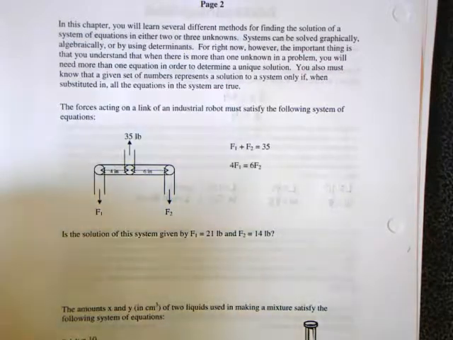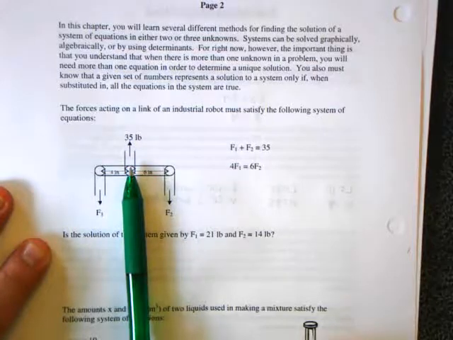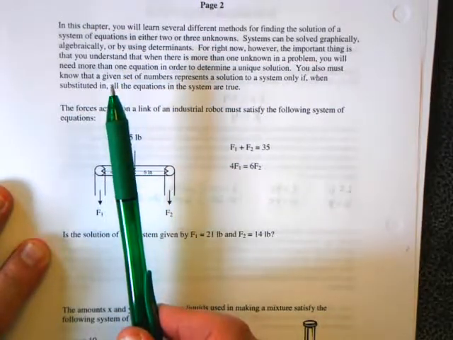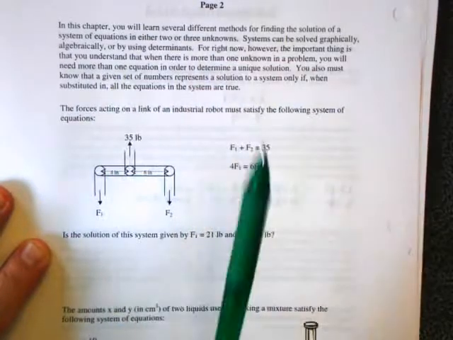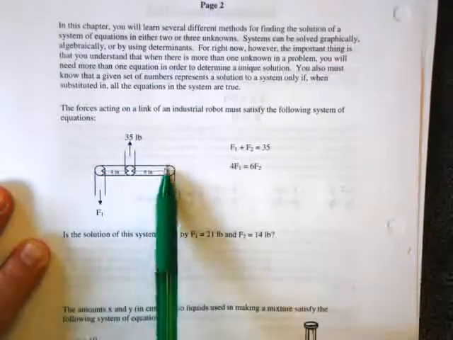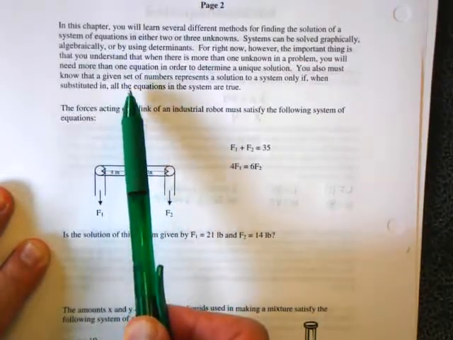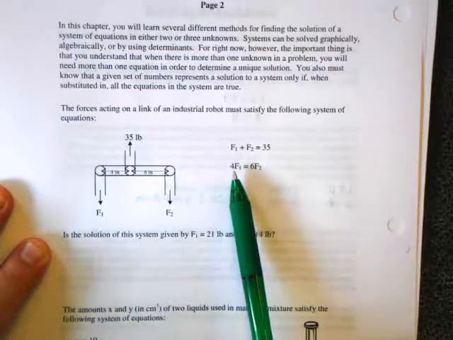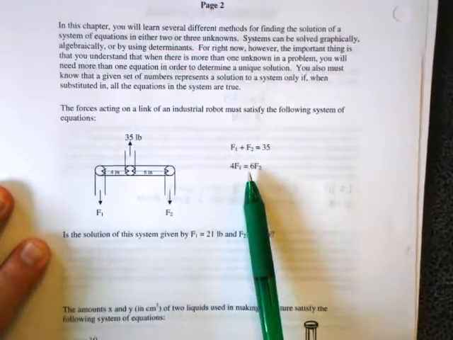All right, so there's a force of 35 pounds going up. So for this to be in equilibrium, how much force does there have to be going down? 35. So that's the force 1 plus the force 2. The force going down has to equal the force going up. So there's the first equation. And how about the second one? Why does 4F1 have to equal 6F2?